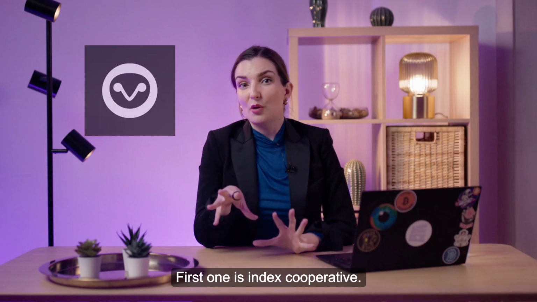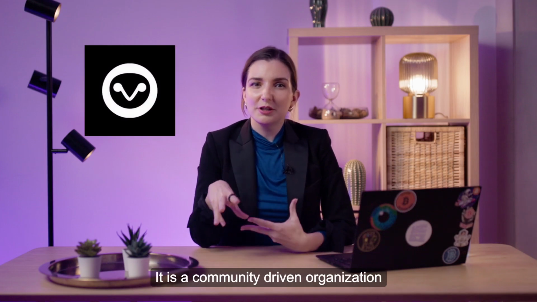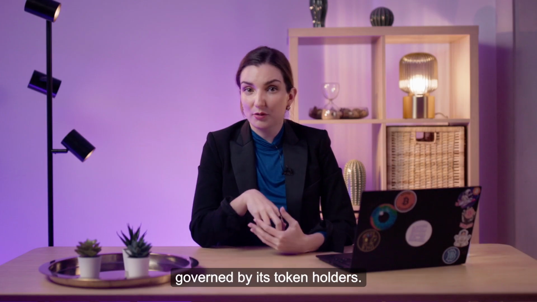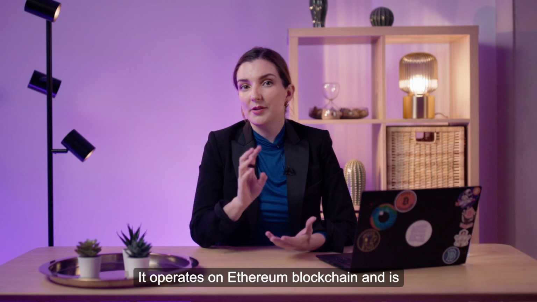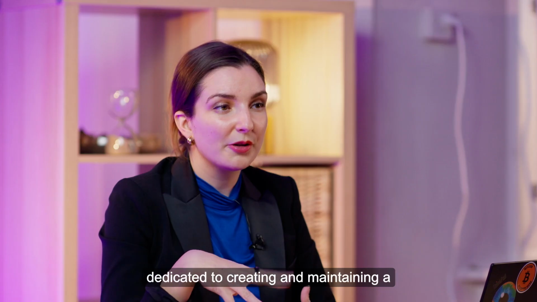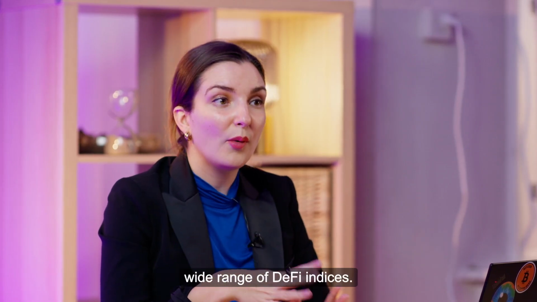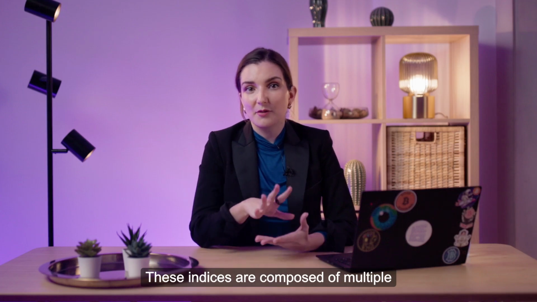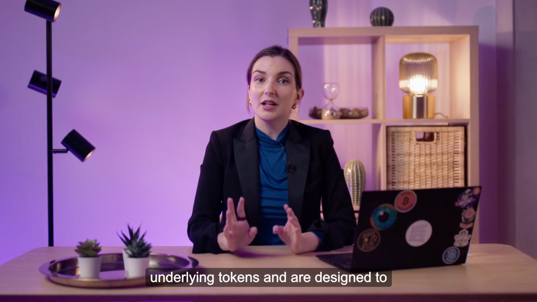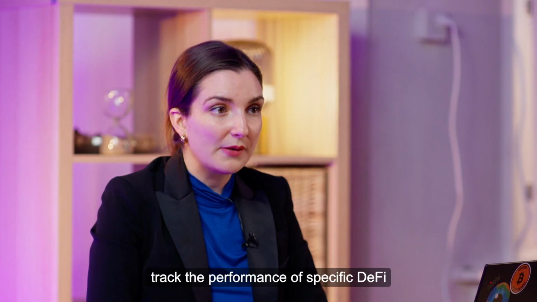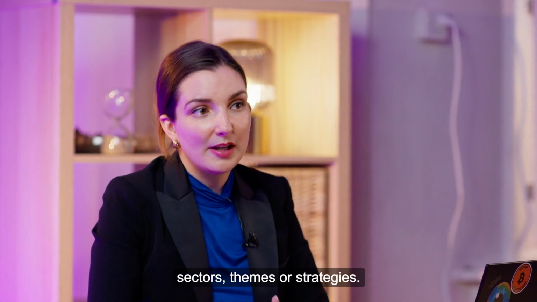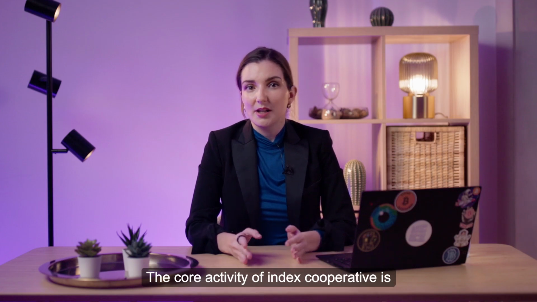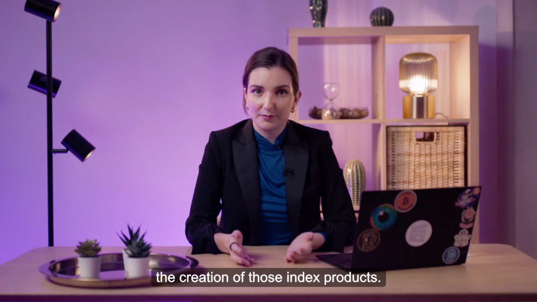First one is Index Cooperative. It is a community-driven organization within the DeFi ecosystem that is governed by its token holders. It operates on the Ethereum blockchain and is dedicated to creating and maintaining a wide range of DeFi indices. These indices are composed of multiple underlying tokens and are designed to track the performance of specific DeFi sectors, themes, or strategies. The core activity of Index Cooperative is the creation of those index products.